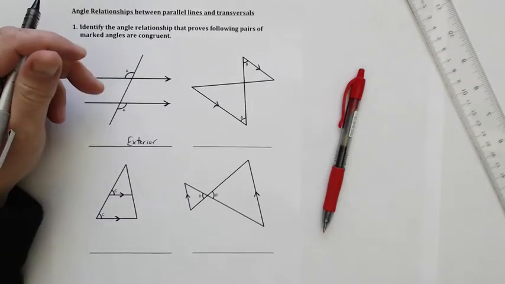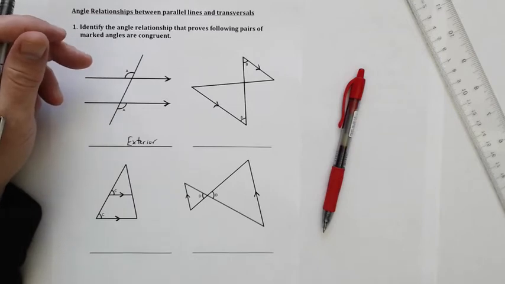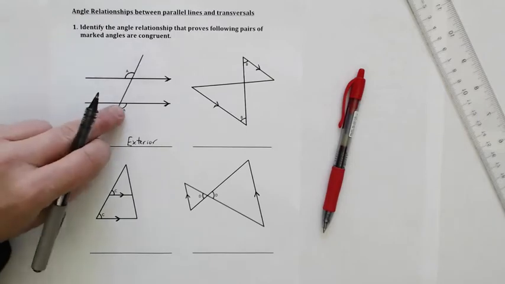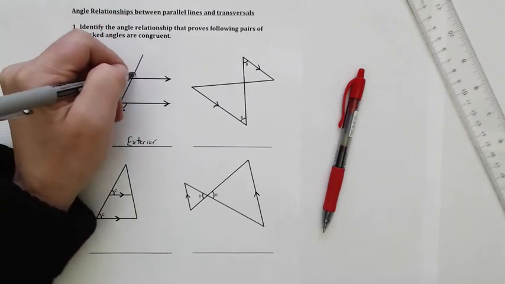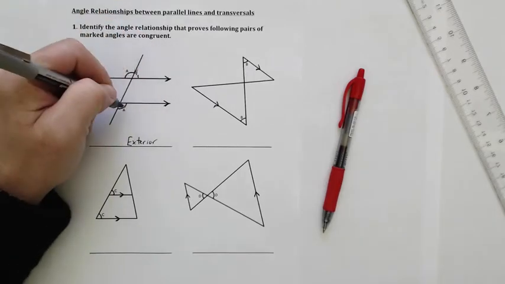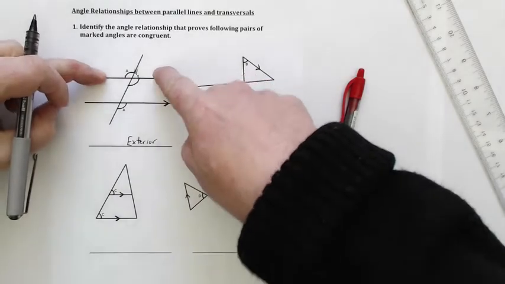The question is then, are they on the same side or on opposite sides of the transversal? And if you look at this A and you bring it up, you can see it would be on the opposite side. Actually, it would be over here, sorry. If I slid this one up, it would match up right there, right?